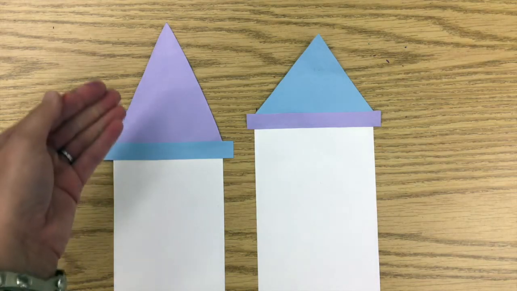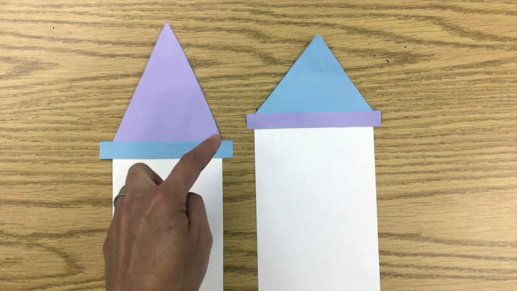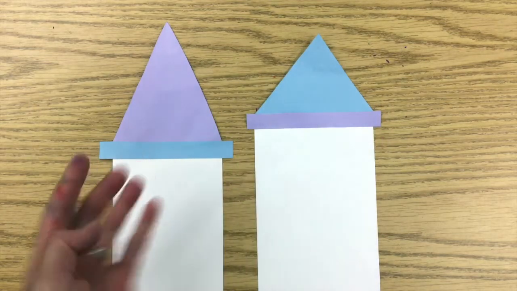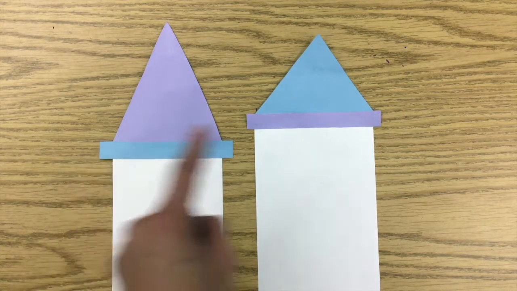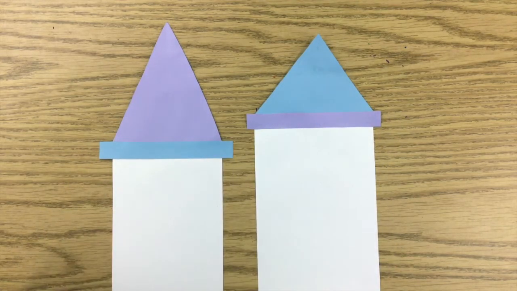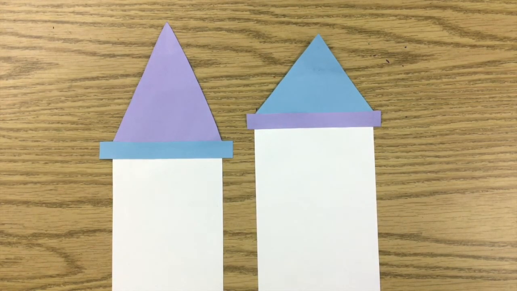These are very simple triangle-shaped roofs. You can see that this one is taller and this one is shorter. Gives you a little bit of a different look. Now this rectangle that you see glued on here and here, that's called a cornice. Every roof that you make, you have to create a cornice. It's just a little bit of fancy to make your buildings look finished and complete.